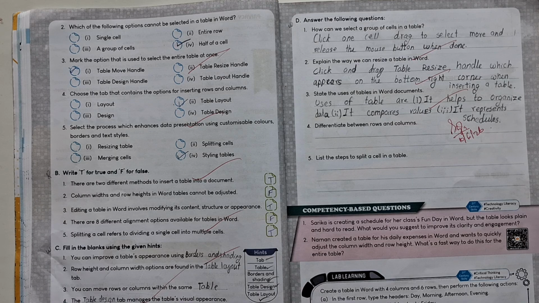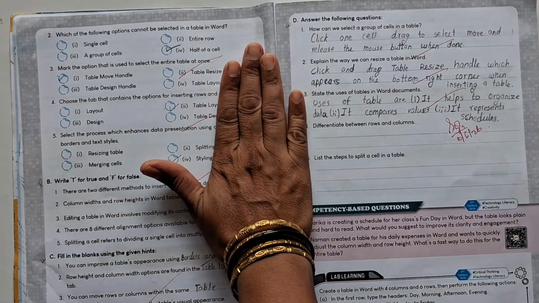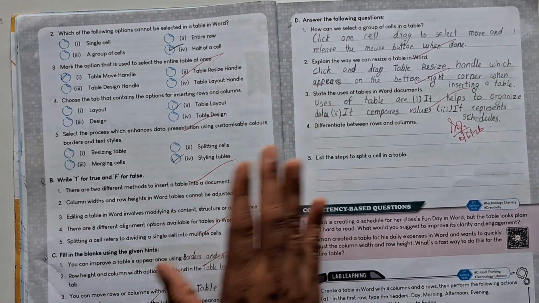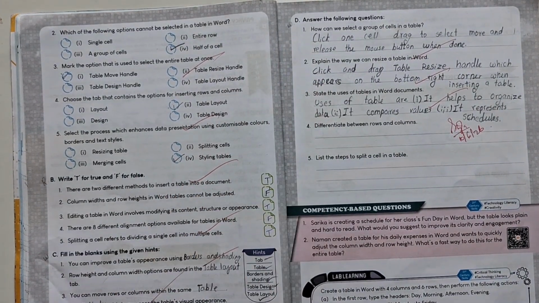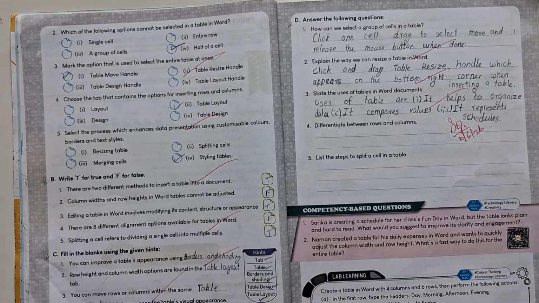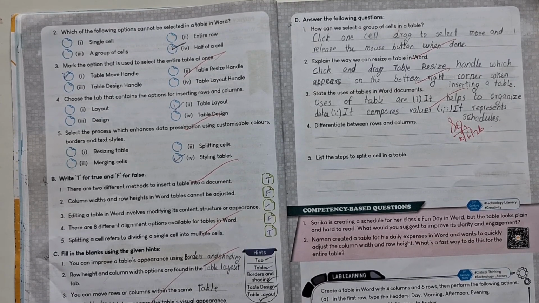Then third one, mark the option that is used to select the entire table at once. Table move handle, table resize handle, table design handle, table layout handle. First one, table move handle, this one is the correct option. Then next one, choose the table tab that contains the option for inserting rows and columns. Layout, table layout, design, table design. Table layout is the correct option.